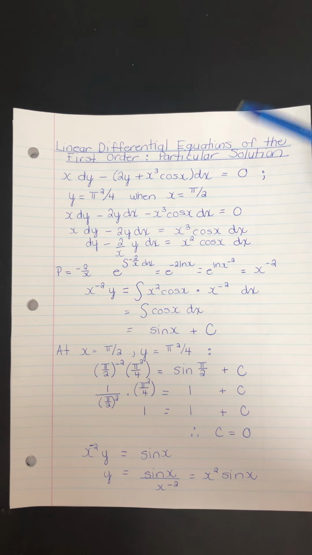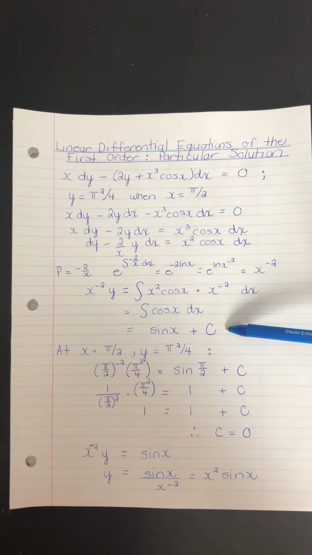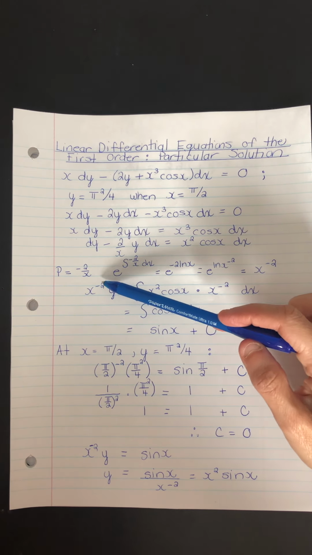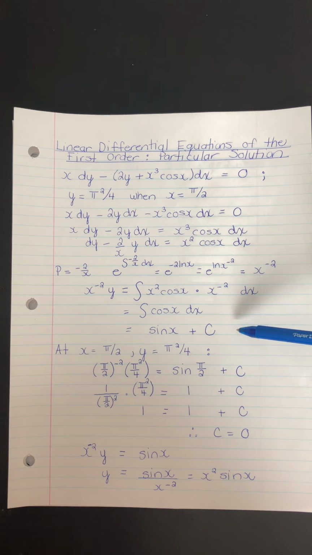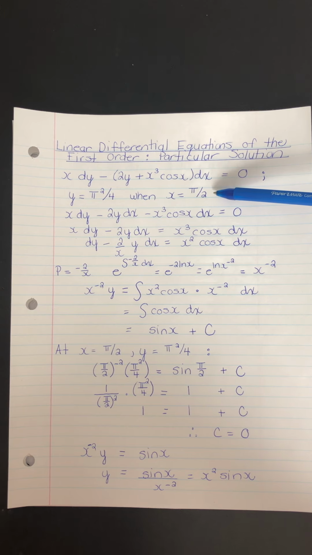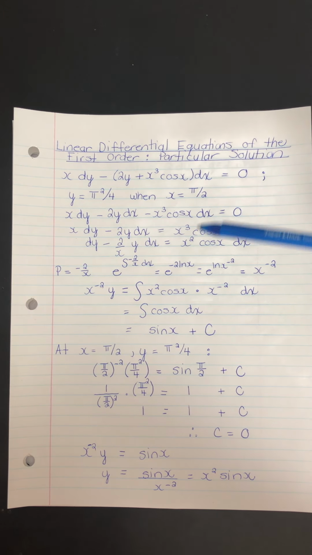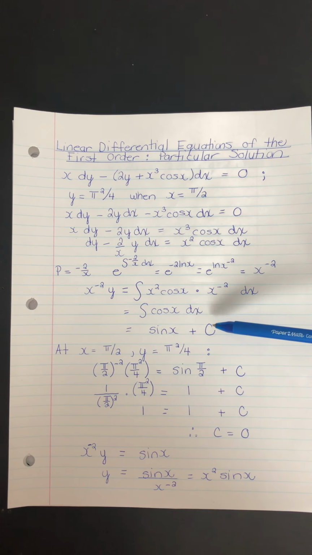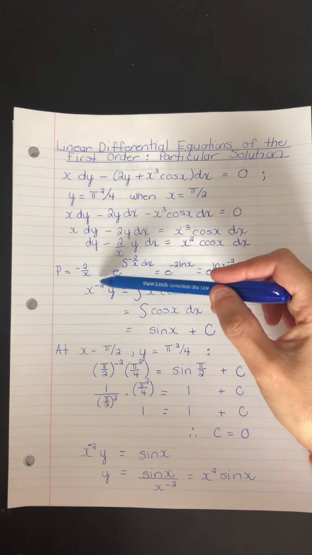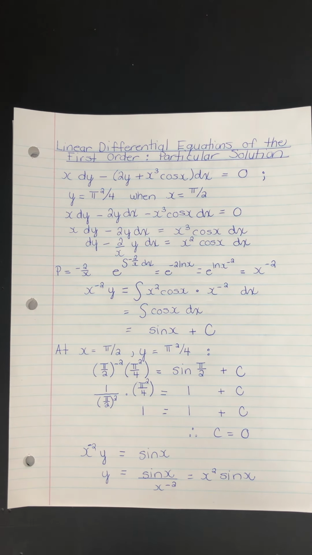Okay, so if you want to compare this to the examples we did in the last 2 videos, when we got up to this point here, all we would have done is isolate y by dividing both sides by x to the negative 2, and c would remain in the final answer. But now, since we're given this information here, we were able to first go ahead and determine the value of c, then substitute it, and finally divide both sides by that integrating factor.